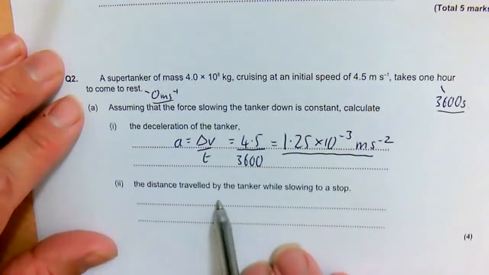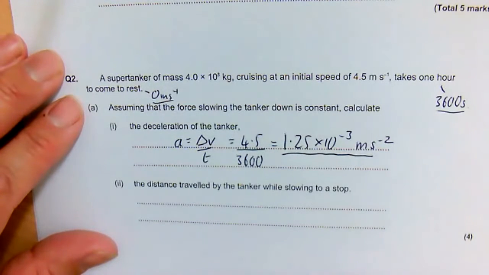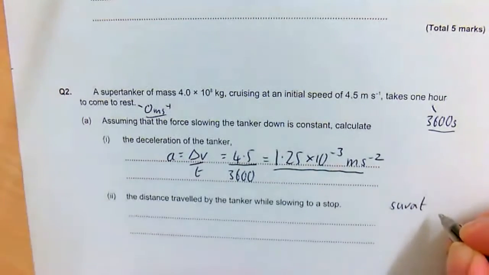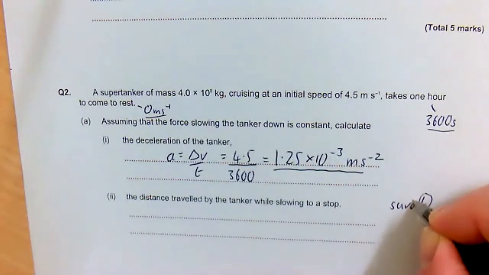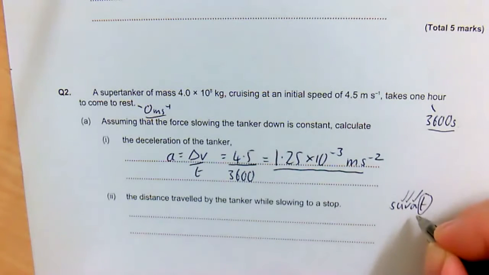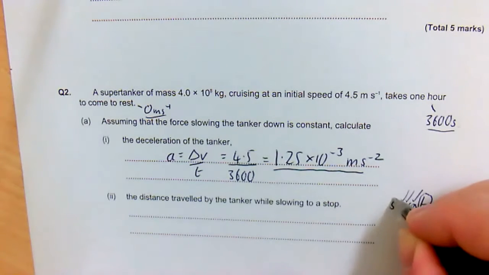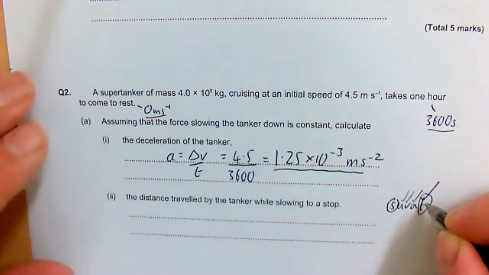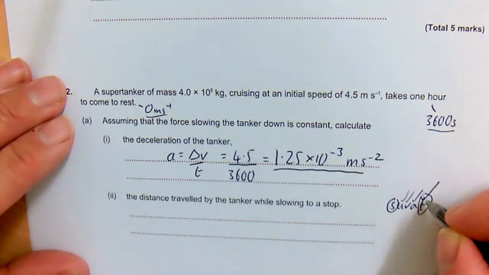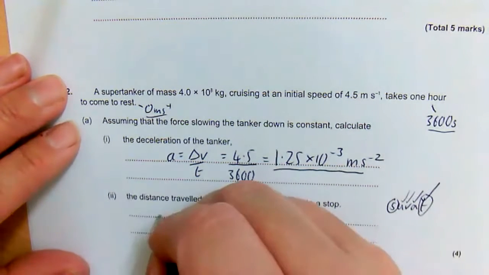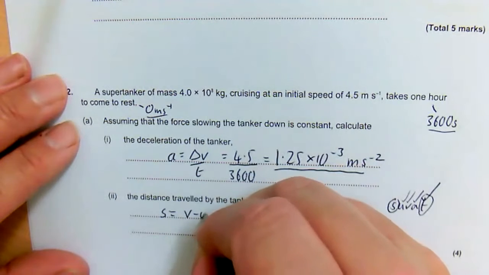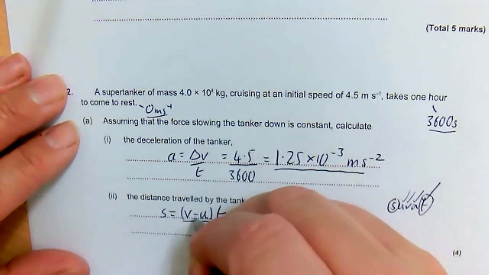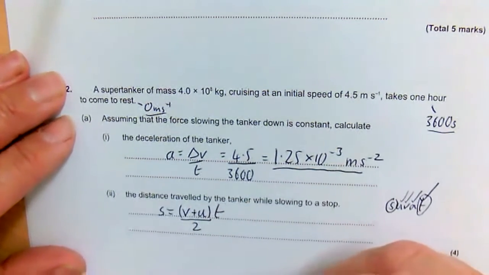So the distance traveled by the tanker while slowing to a stop, well, we've got to think about our SUVAT equations. We want to work out the distance. We know the acceleration. We know the change in velocity. And we know the time. So there's lots of different ways of doing it. But what's probably easiest is to say, well, the distance traveled, S equals V plus U times T over 2. Okay, that's the SUVAT equation that you can use.